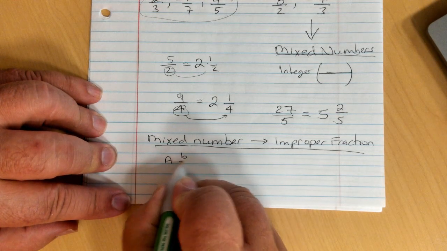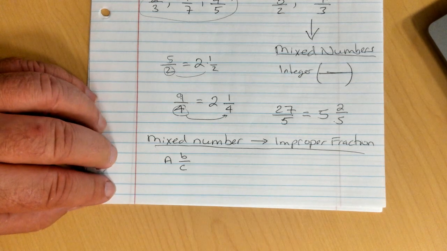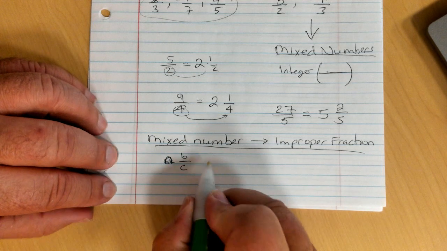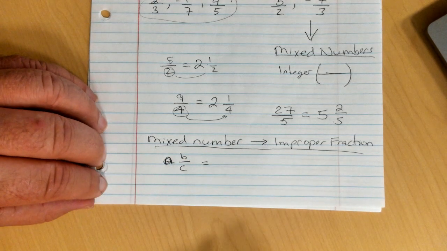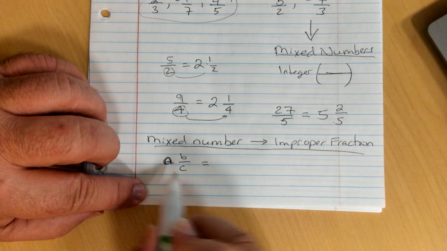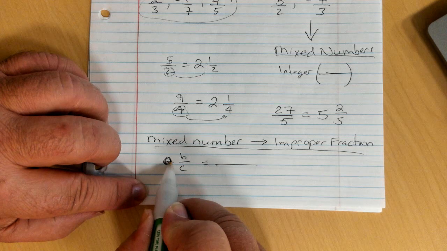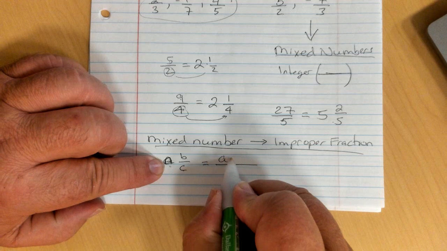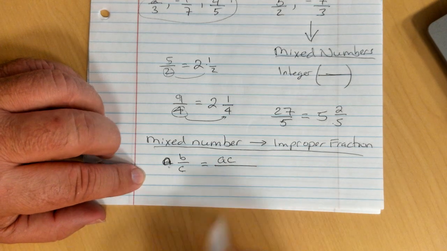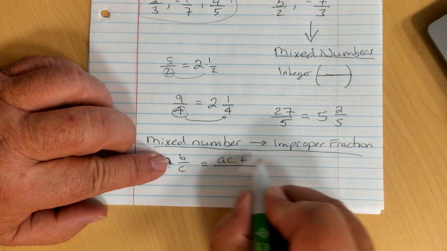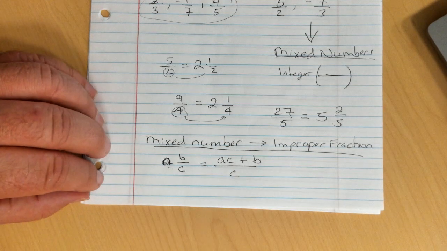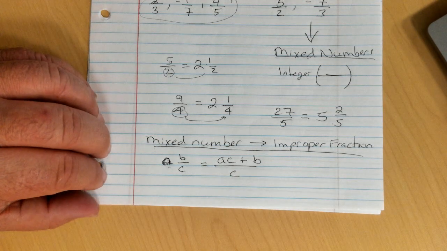So here we have the mixed number. The way you do it is take the coefficient, the number in front, multiply the base, the denominator. Add the top number over the bottom. That's how you do it.